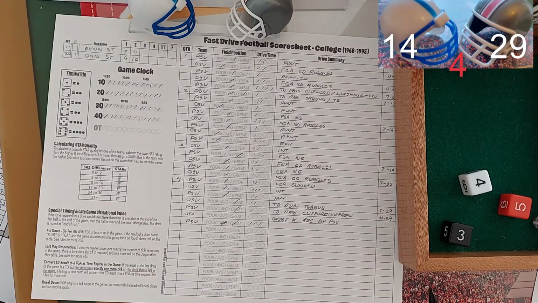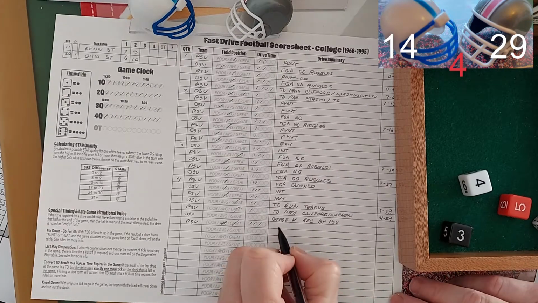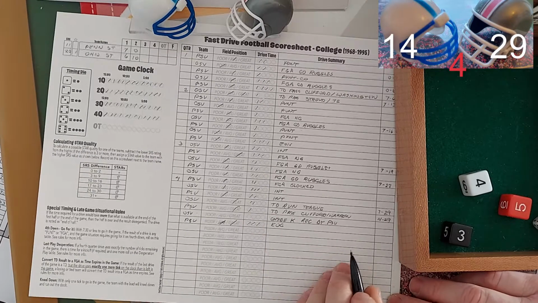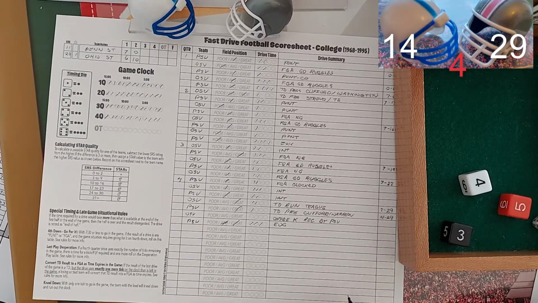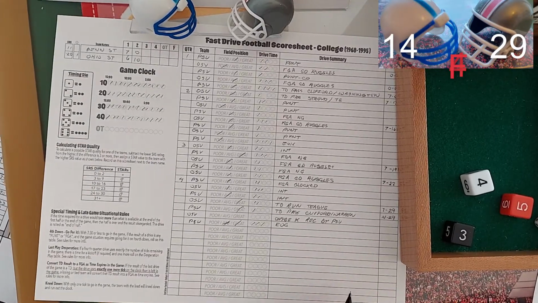Dynamic or home offense, no. Soft defense, no. Punt or end of game. Final score: Ohio State 29 and Penn State 14.